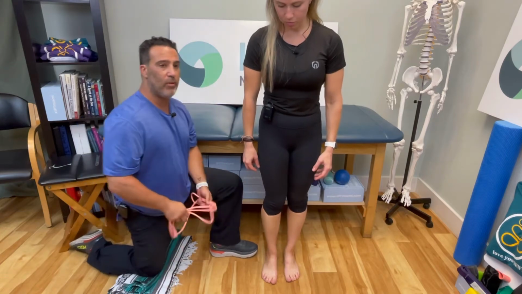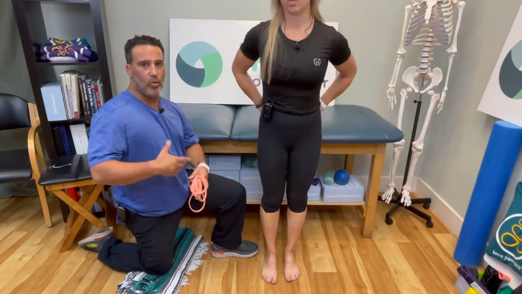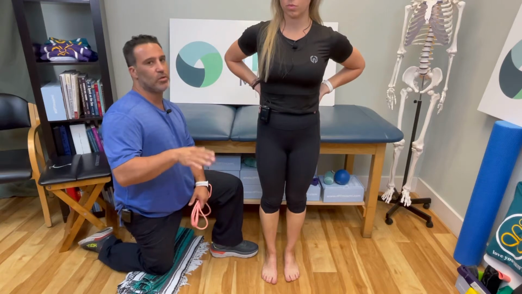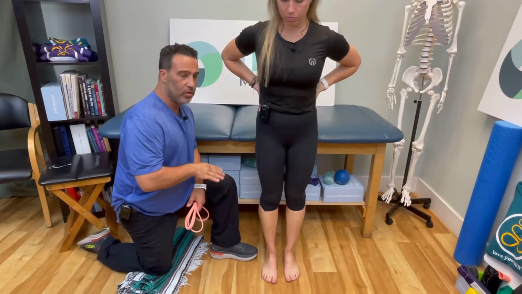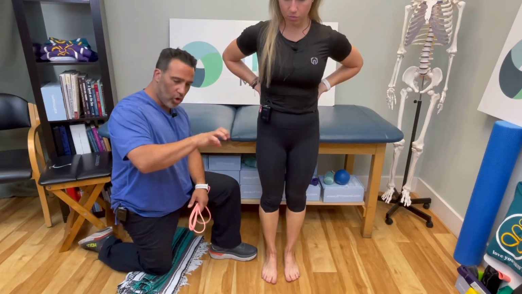So what we're going to talk about right now is a little bit technical, but don't worry about it too much. Short foot versus long foot. In other words, the exercises we're going to do today do not involve curling the toes.